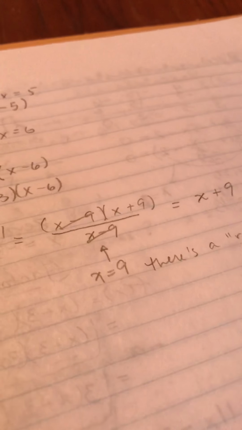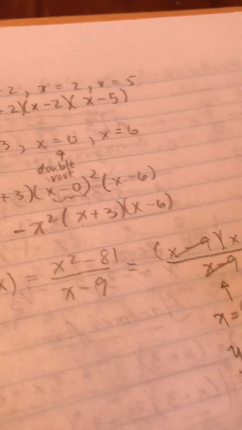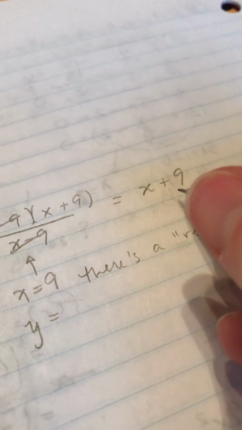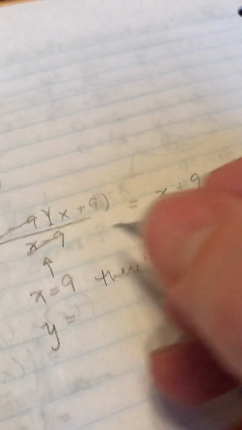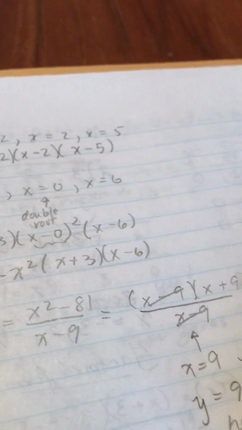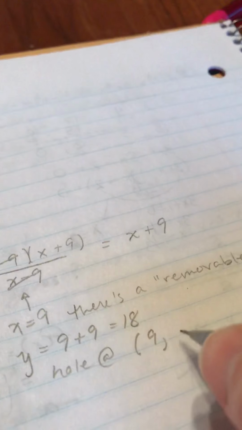So this one has a hole there, and to get the other coordinate, the y-coordinate, you plug the value of 9 into this simplified version. Plug 9 in for x here. 9 plus 9 gives you 18. So there's a hole at the point (9, 18).